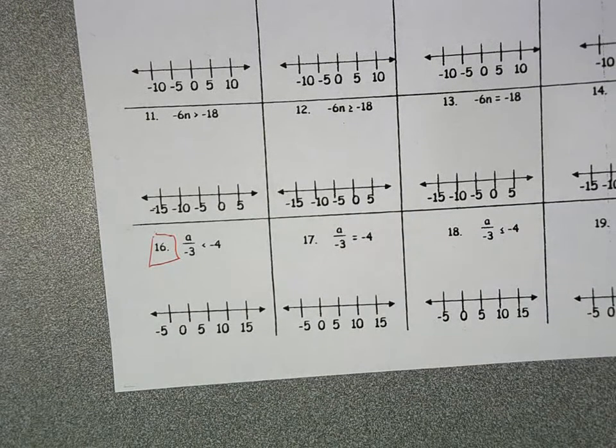Anyone still working on it? Okay, just a few more seconds, and then we're going to share. Okay, 30 seconds. Go ahead and turn to your neighbor and share.